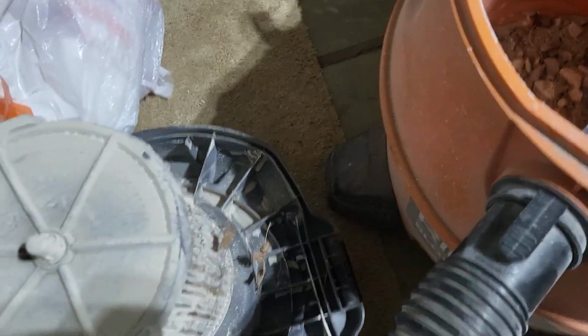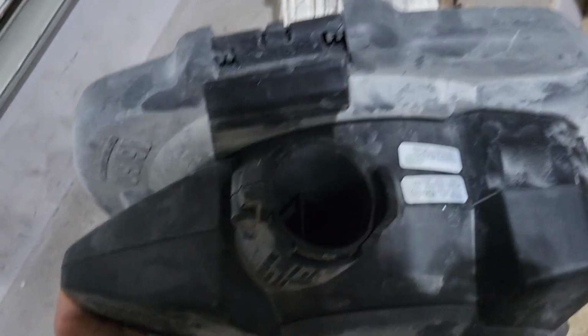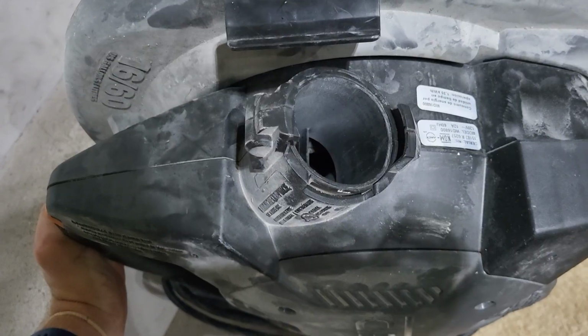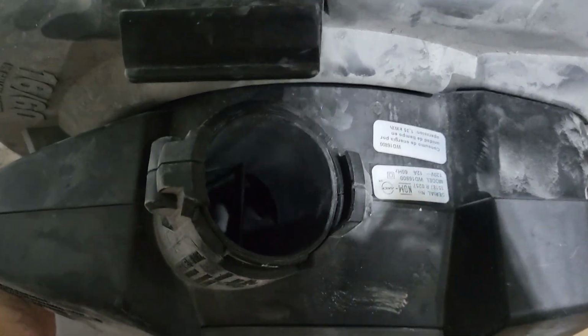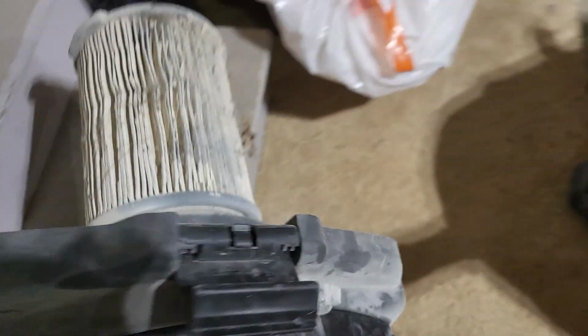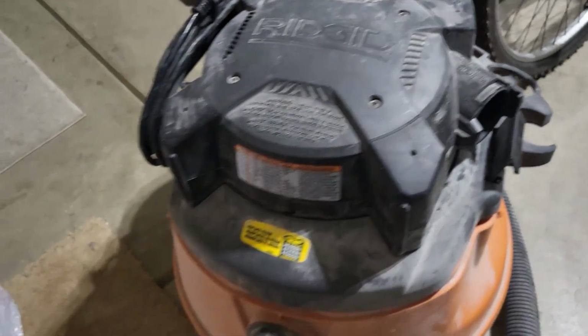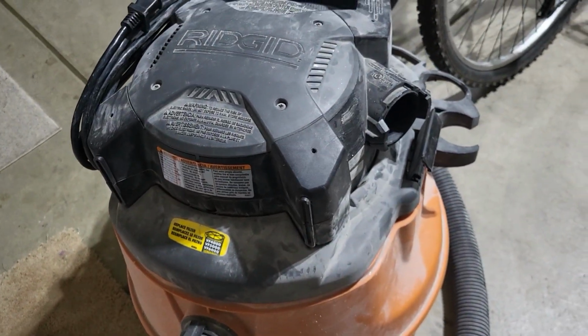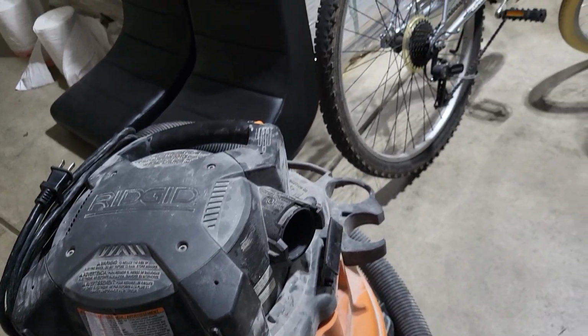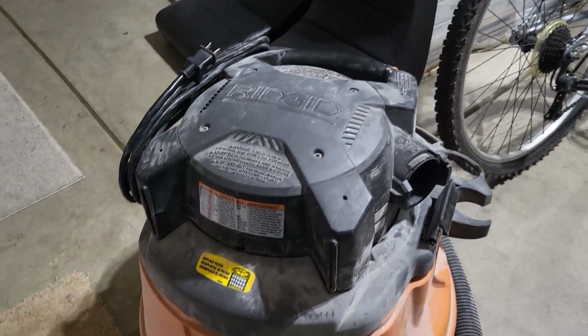And then here, you see on the side, this little thing. This is what's actually shooting the fast air out in order to create a pressure difference within the vacuum, thereby causing the atmospheric pressure outside of the vacuum to push all debris into the inside of the vacuum.